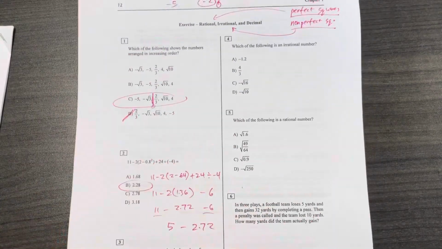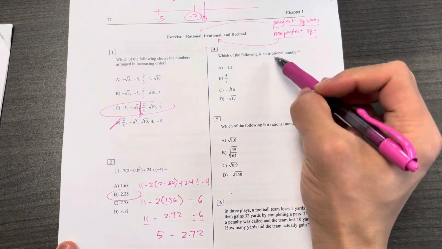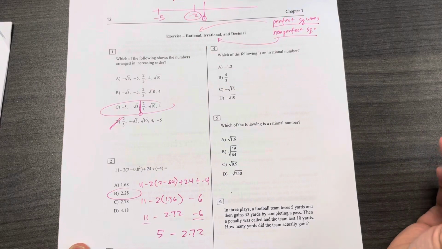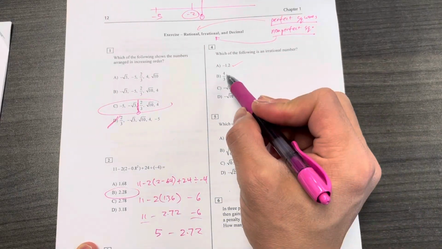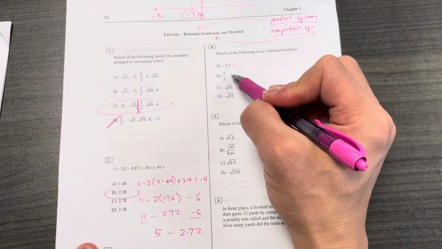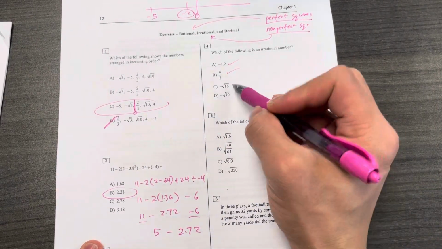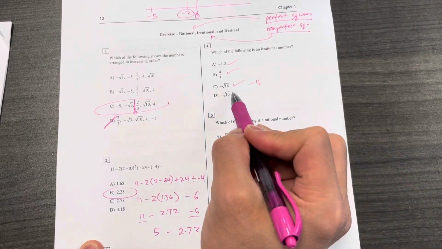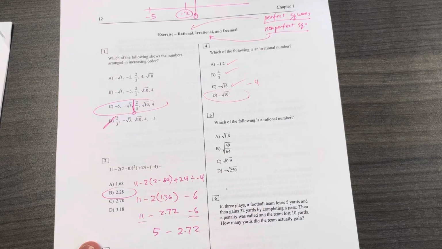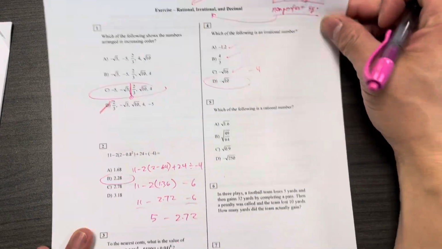All right, question number 4. Which of the following is an irrational number? Obviously, irrational means non-terminating and non-repeating. This is terminating, so that's not it. This is going to give us a repeating decimal, so that's not it either. I can simplify 16 because it is a perfect square, and it's going to simplify to -4. And so because I can't simplify -10, it is going to result in an irrational number.